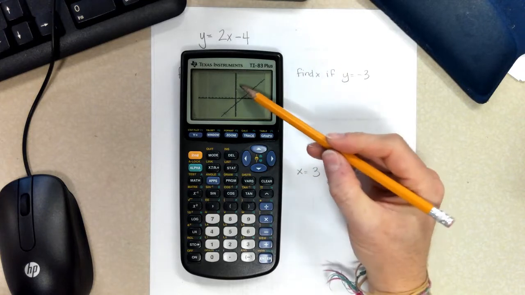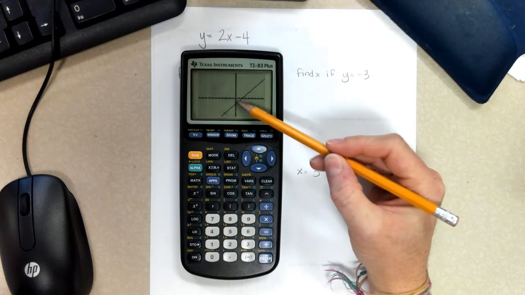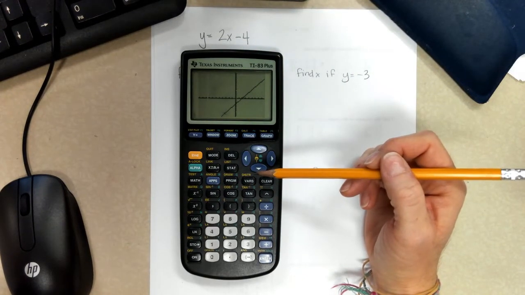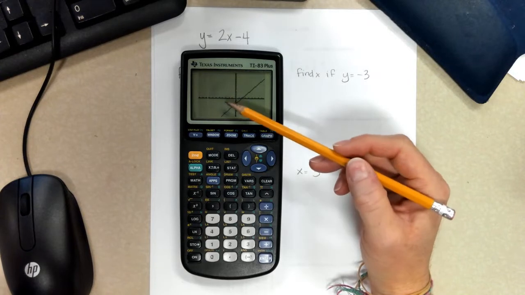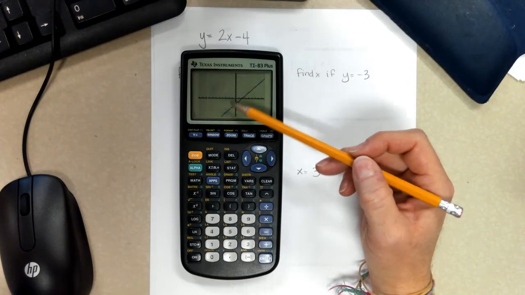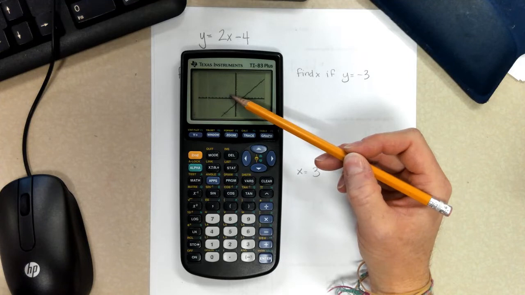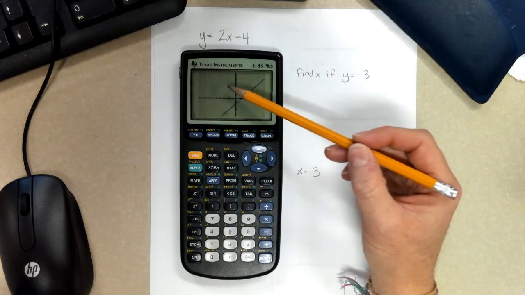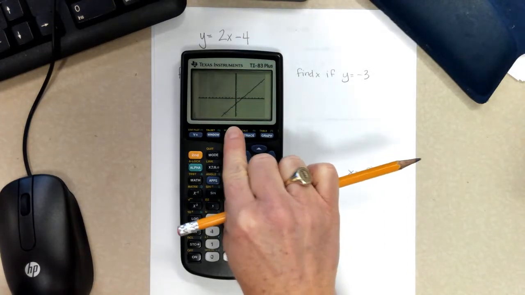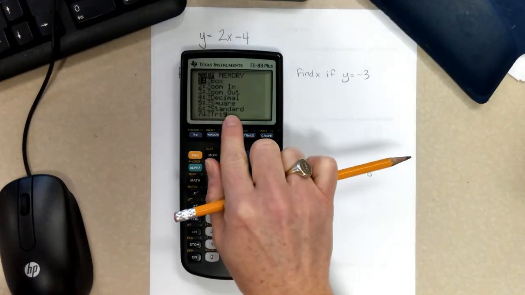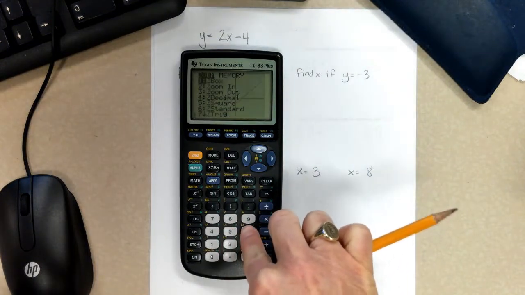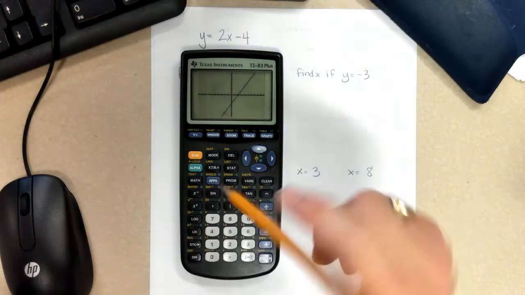Pretty well. Now you may notice mine is not exactly centered. That 0, 0 is not in the center of my screen because my window has been changed at some point. Maybe you have your window changed so much you can't see it at all, or maybe it's right in the middle. The quickest way to return this window to center on the TI is to go to zoom. And then the sixth thing, standard, means standard window, which is what you're used to seeing on your worksheet. So if we just press the number 6, then it centers it back up for me.